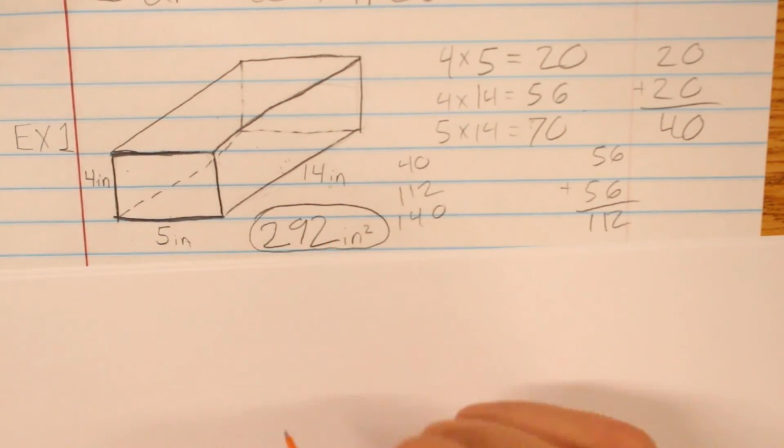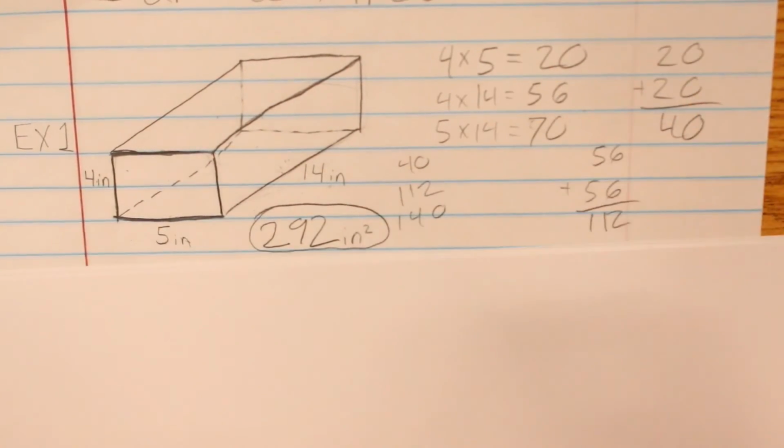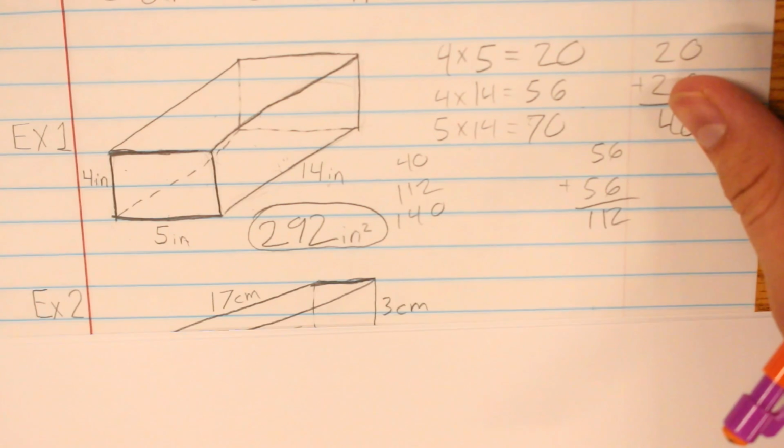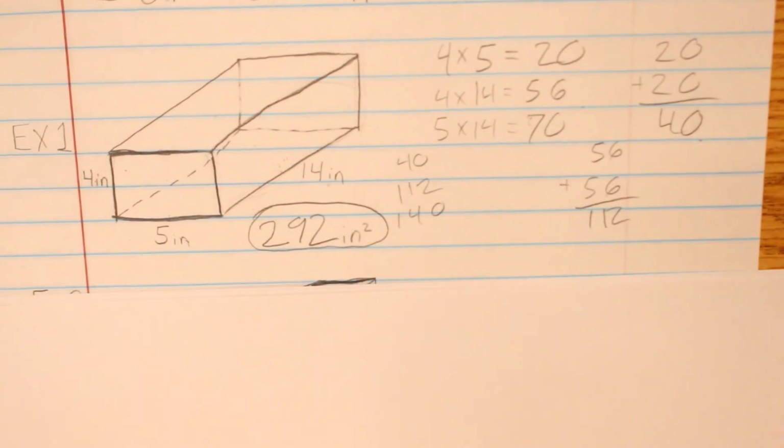So circle that so that you can find out what your answer is. And again, give yourself more room so your work can be a little bit neater than mine. Mine got a little crowded because I put the second shape right there. Didn't have much room to move down on myself there.